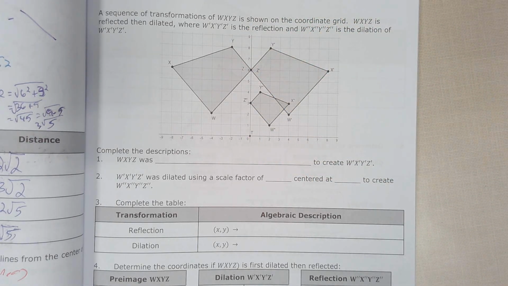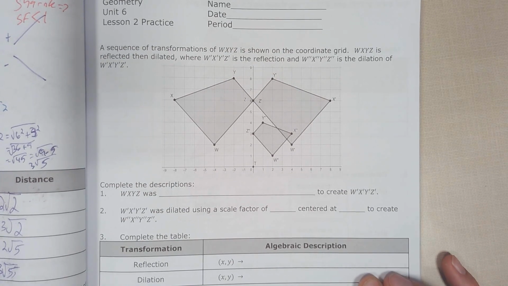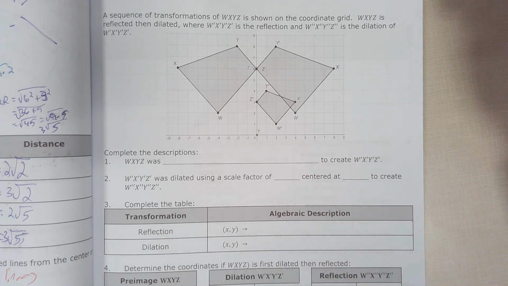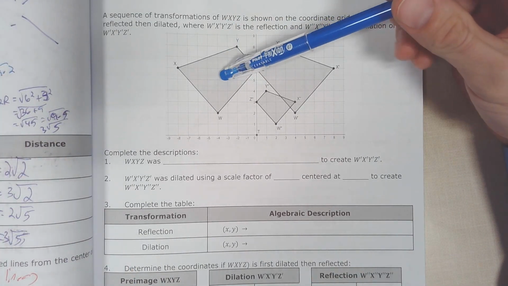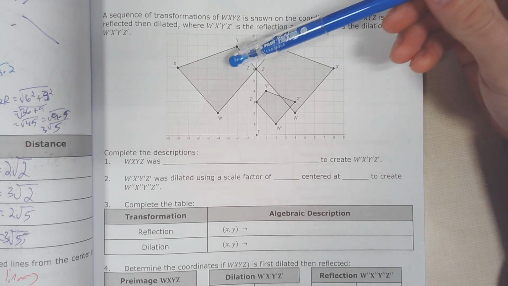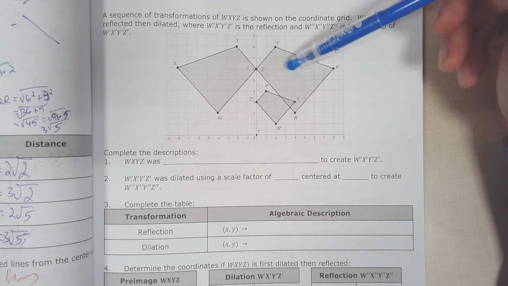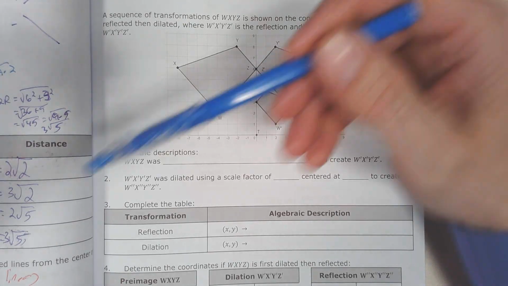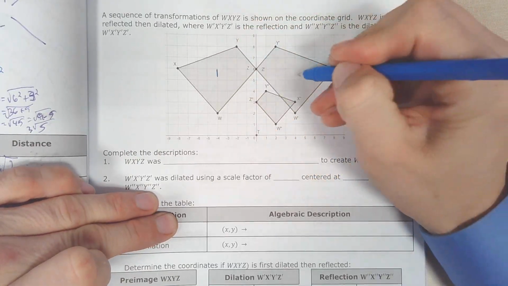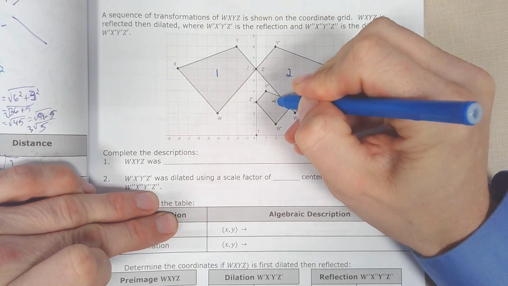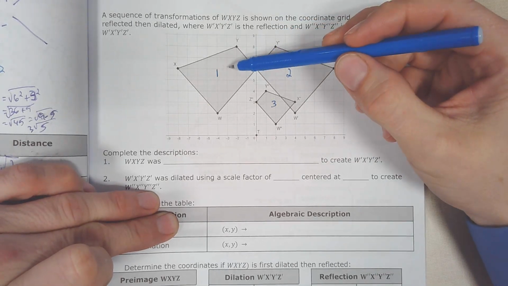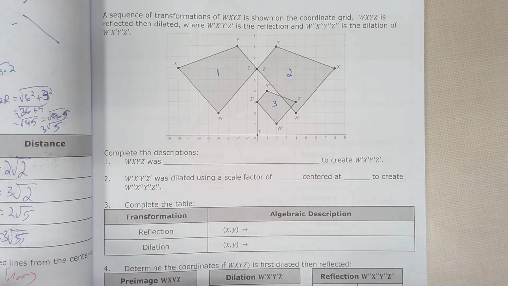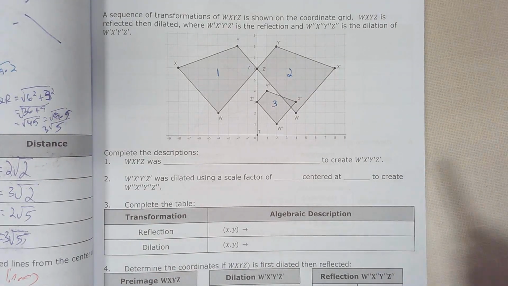All right, so this is a section 6.2 practice, and it's all about sequences involving dilations. We have our first image here, and then our first pre-image, and then another pre-image to this image. So this is our first transformation, our initial one, and this is our second one, and this is our final one. So it transforms into this, and then it transforms into this. Okay, so that's what's going on here.